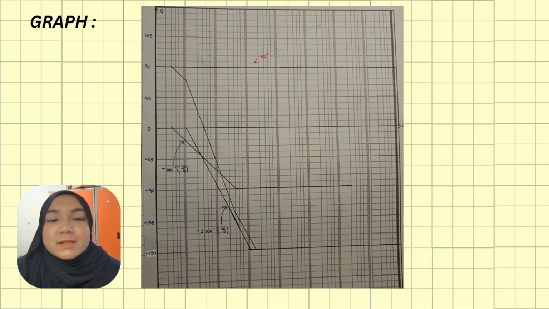So when the frequency is higher, the phase will slowly drop near ω equals 4, and then will drop faster near ω equals 10. Finally, the phase will approach negative 180 degrees. So this system shows that at the highest frequency, the system will become slower. That's all from me. Thank you.